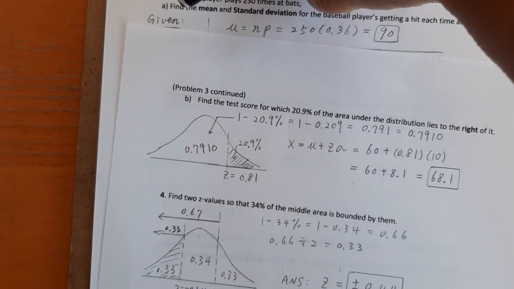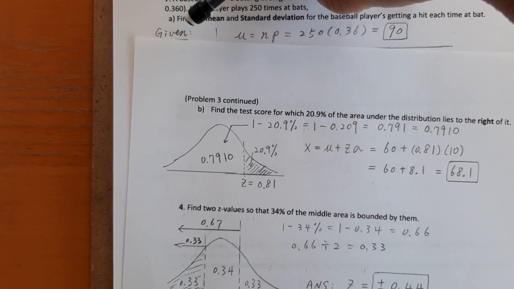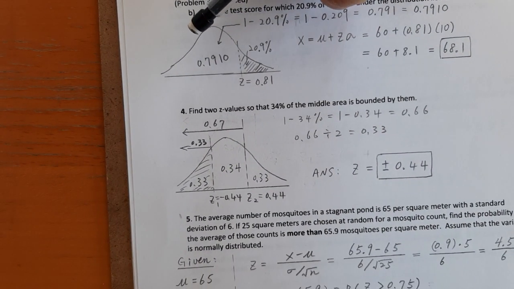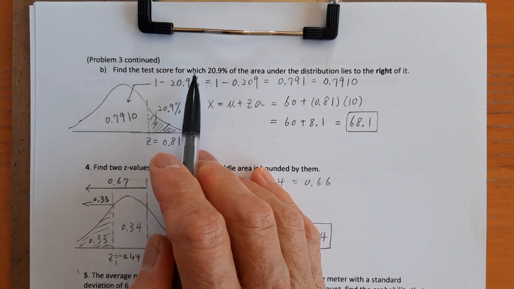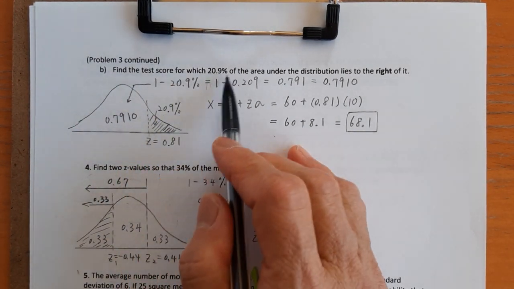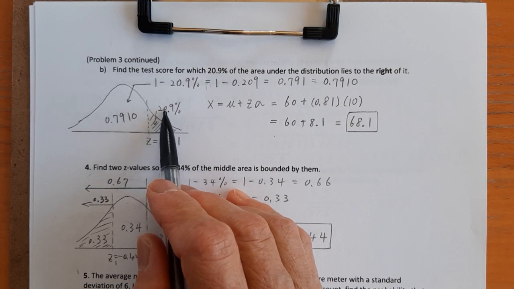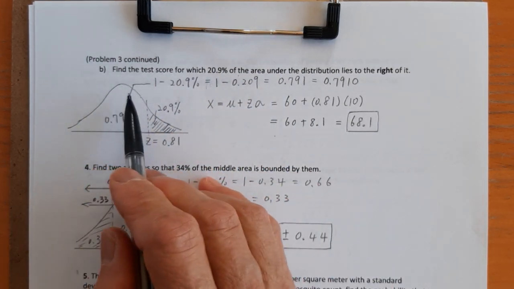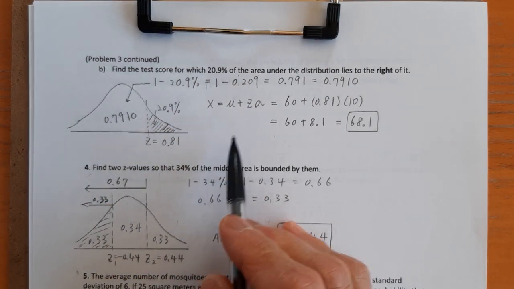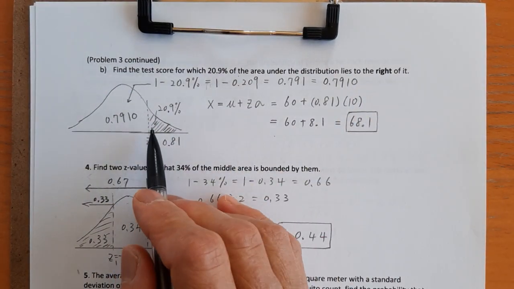Then next question, B. Find the test score for which 20.9% of the area under the normal distribution curve lies to the right of it.